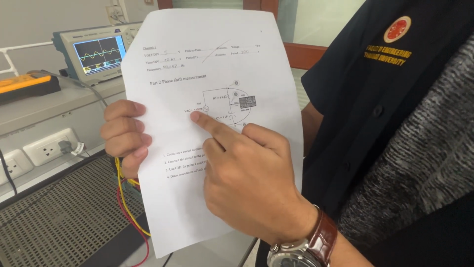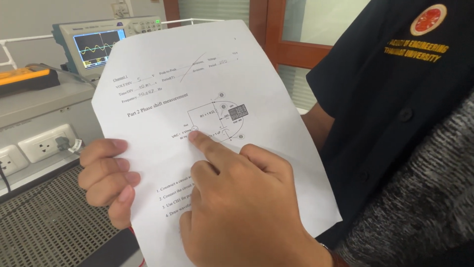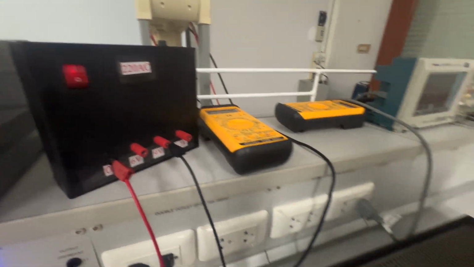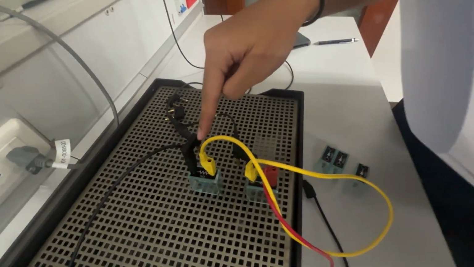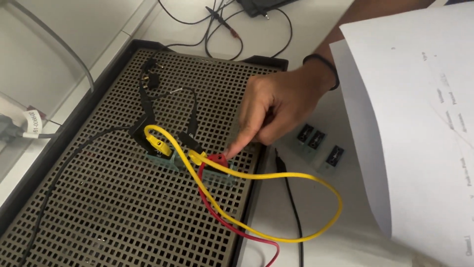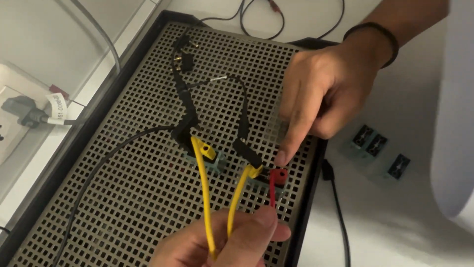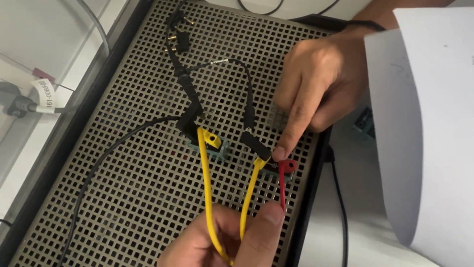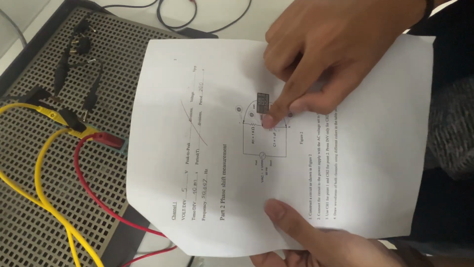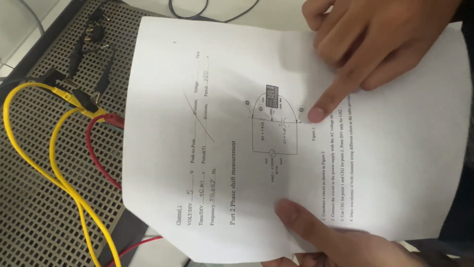So the next circuit, we only use the AC source, which is 9 volt. Then we connect here to the 1 kilo ohm resistor, and then we use the 1 microfarad capacitor. So we have to connect to the positive side. It can only be done on this side, like in the circuit. Yeah, the positive and then out of the negative.